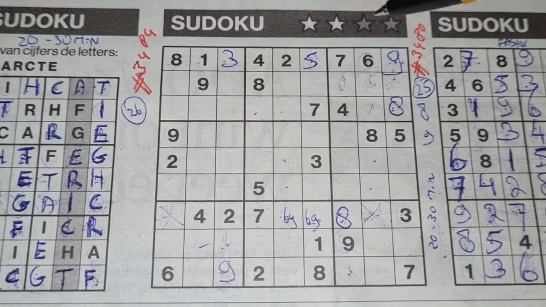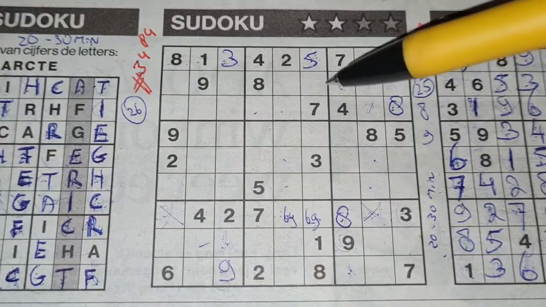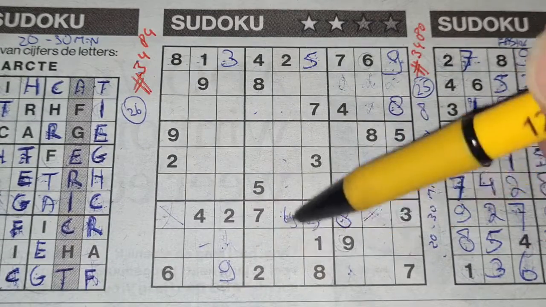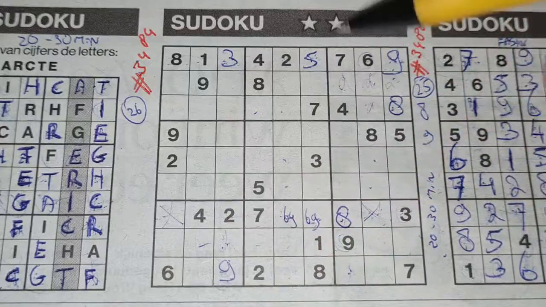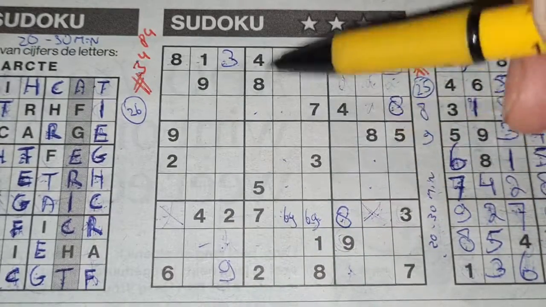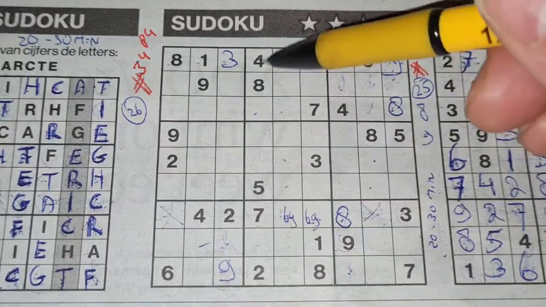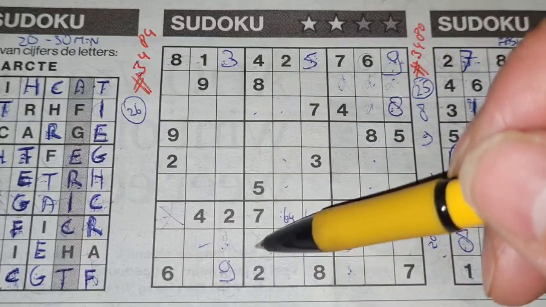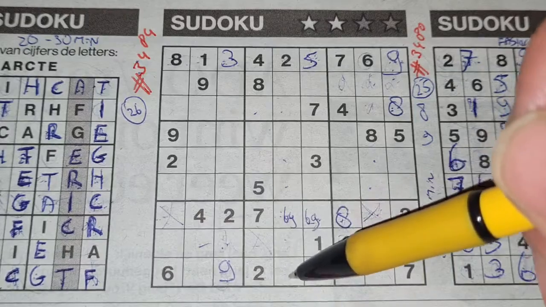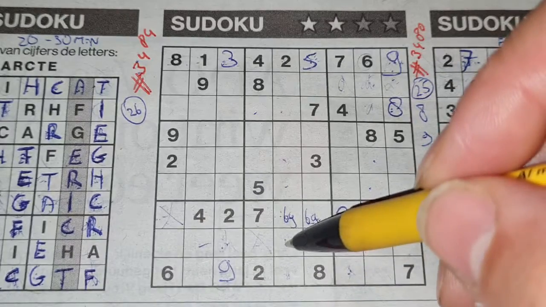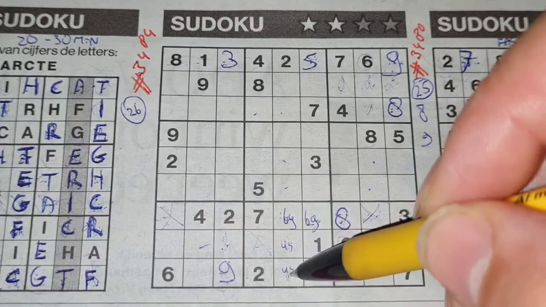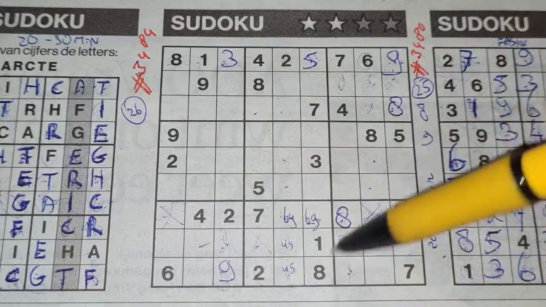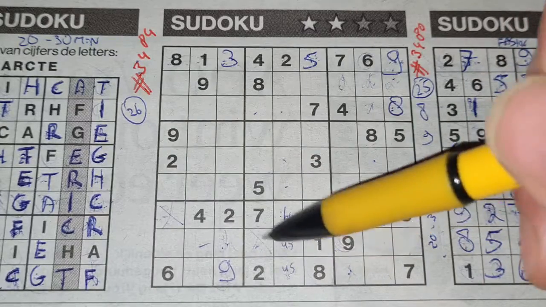Need to wait. How about these 3 missing numbers in this big square? 2 of those missing numbers are the 4 and the 5. We have a 4 and a 5 in this column. So no 4 and a 5 in this box. The 4 and the 5 goes in those 2 boxes as a pair. So 1 digit left in this big square for the number 1, 2.